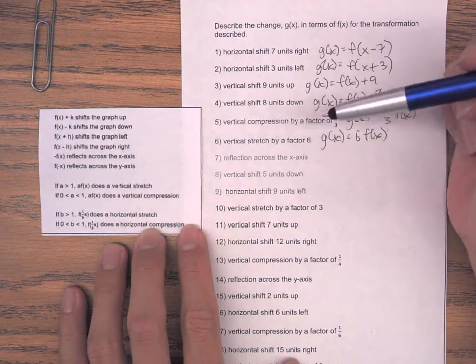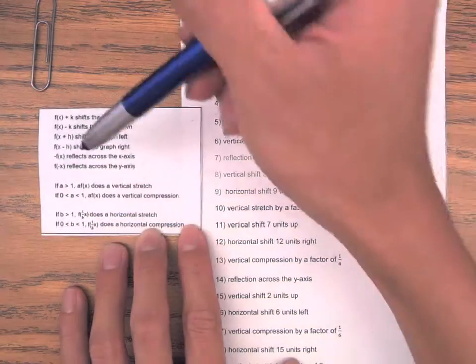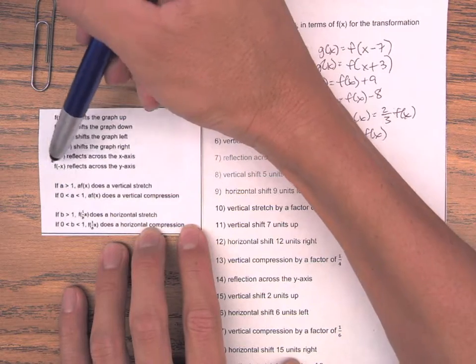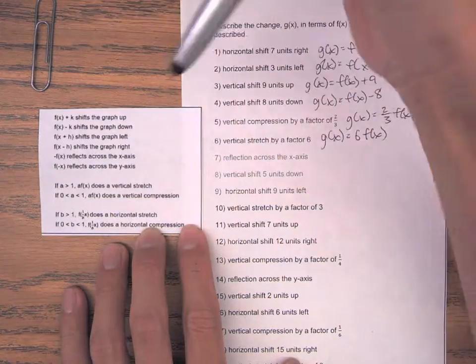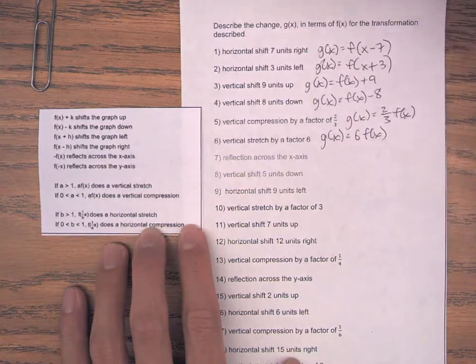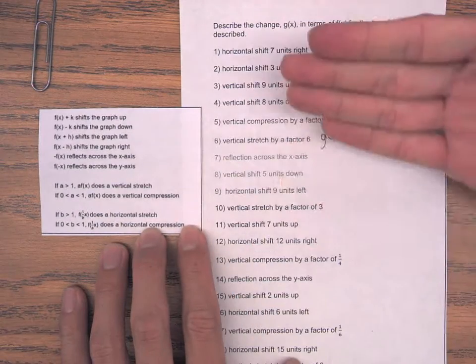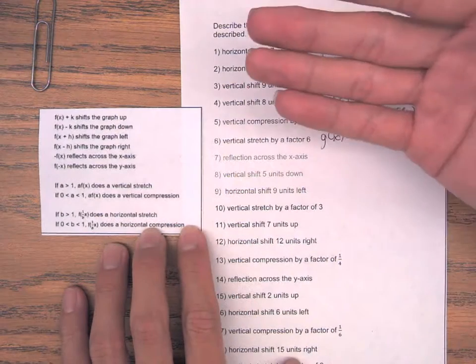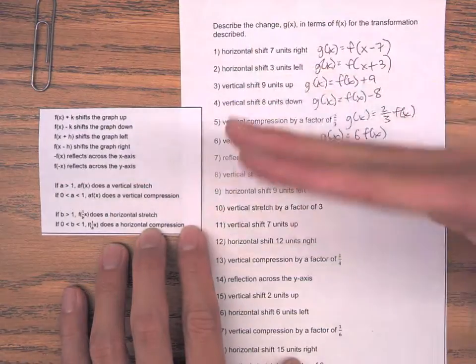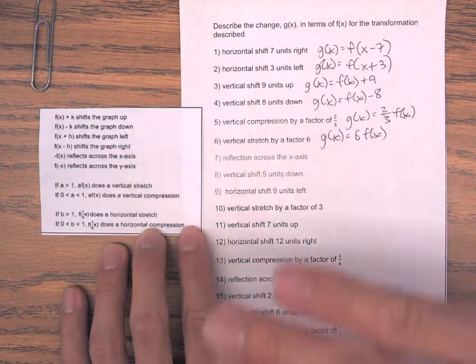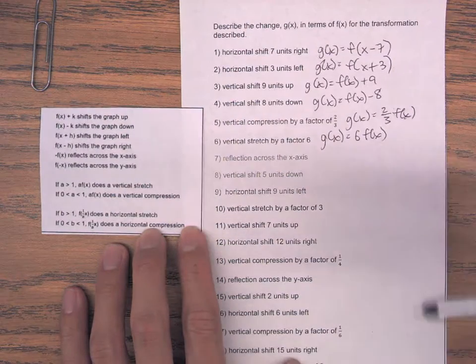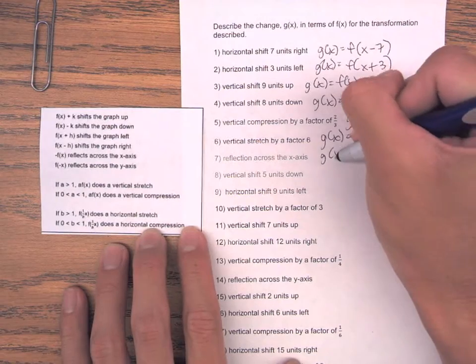Reflection across the x-axis. Reflection across the x-axis is this row here. So basically, this is kind of a review from geometry. You're flipping across the x-axis. You're keeping the x the same, but the y's are changing. X's are same, y's are changing. So this is a reflection across the x-axis.